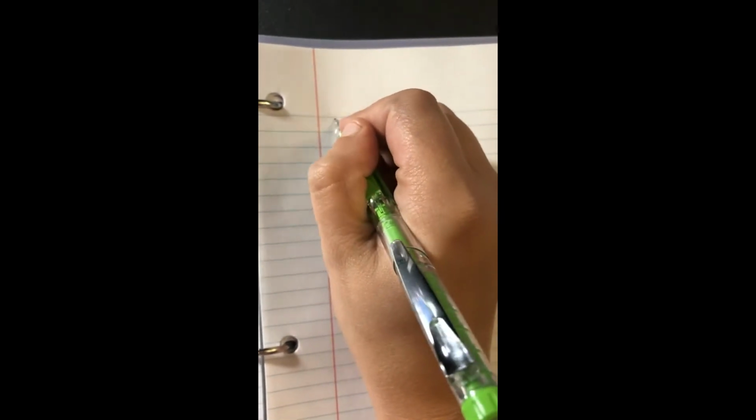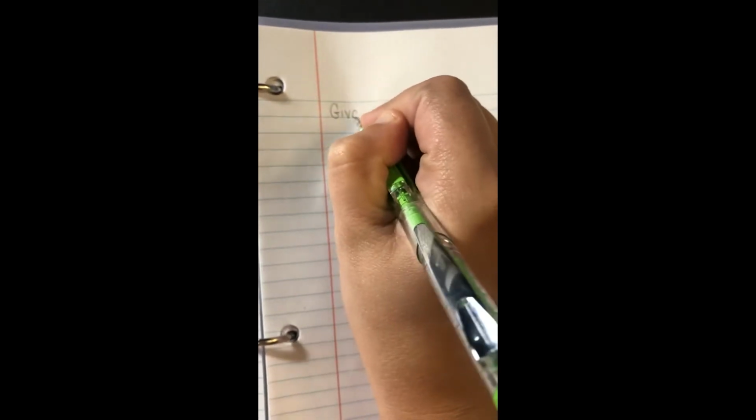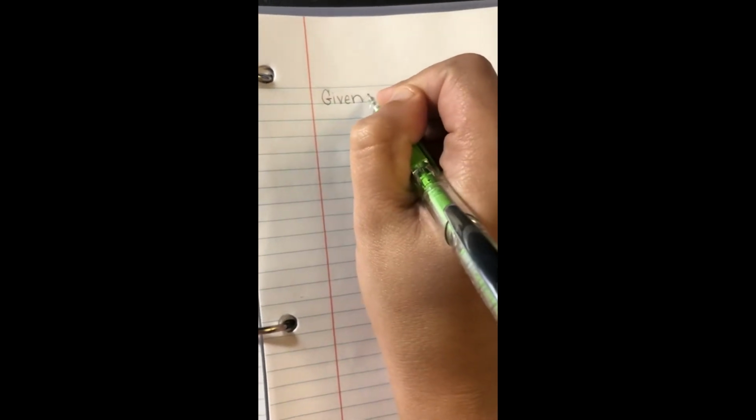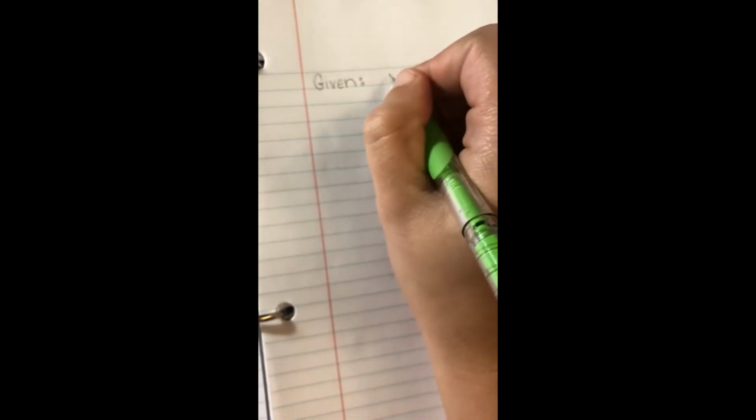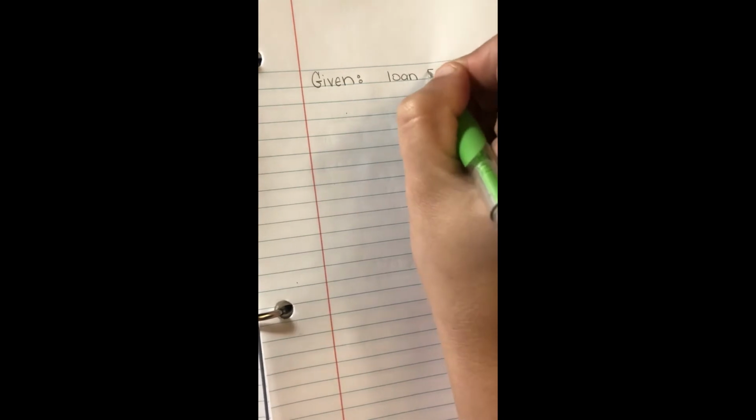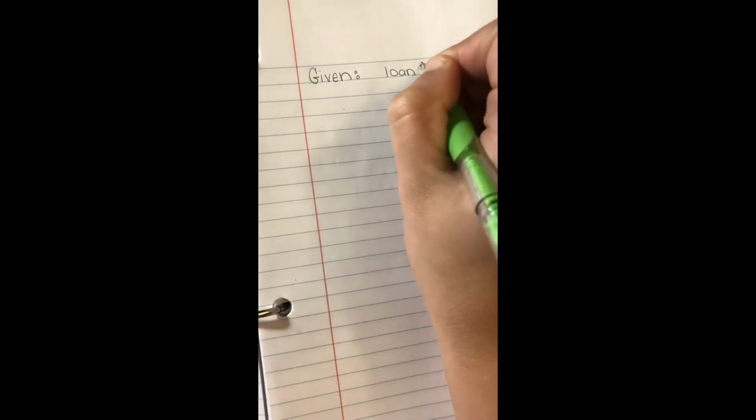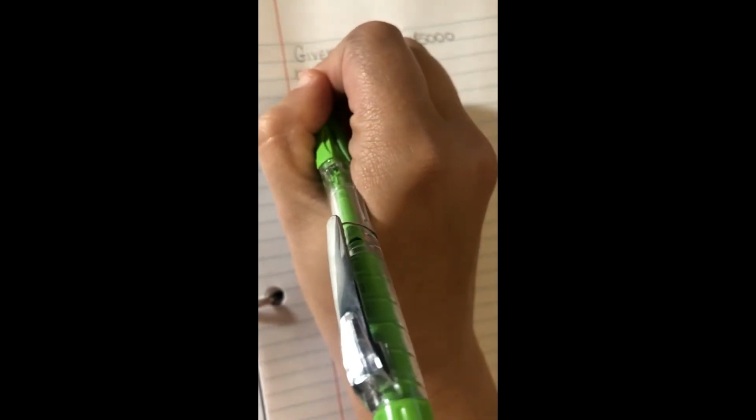So in this problem, you can actually work it 2 ways. The first way is, let's do our givens. The loan is for $5,000, and the rate that they're giving you is 0.5%.